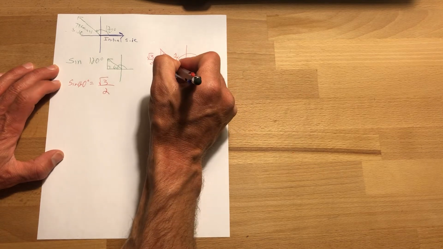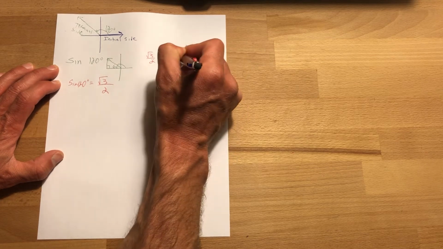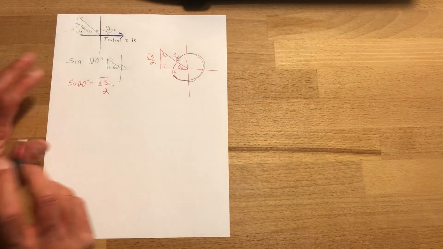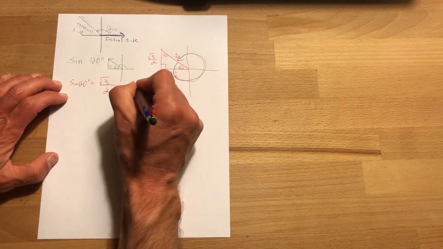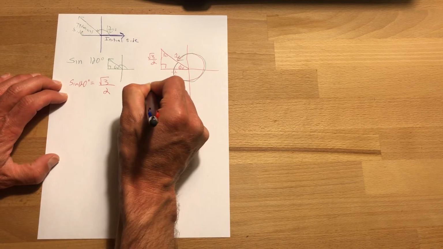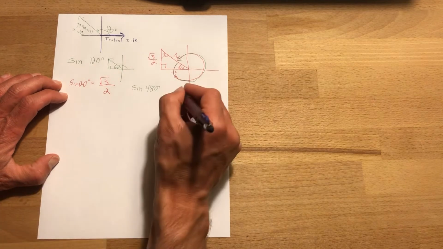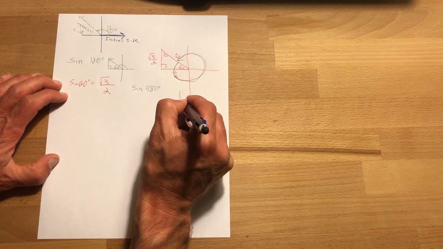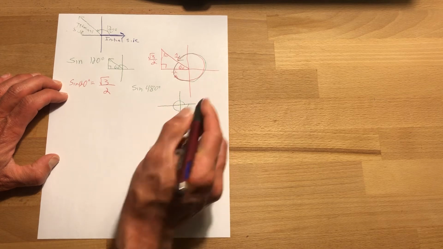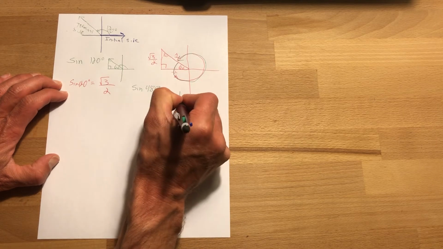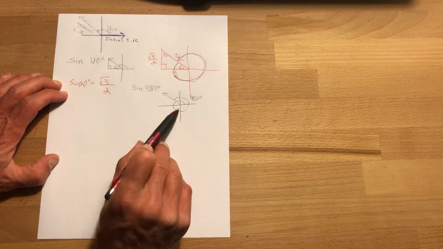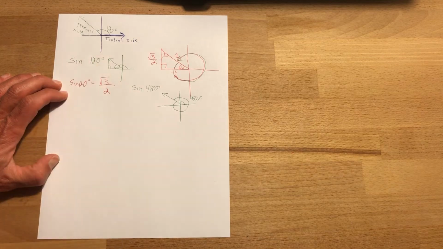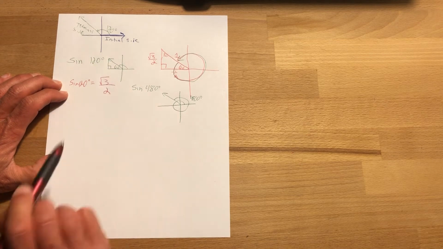Notice if we add 360 more degrees, I'm back where I started. So if I were to ask you, what is sine of 480 degrees? Technically, it would be 360 plus another 120, which gives me 480 degrees. Now notice how this is the exact same thing. You're in the exact same location.